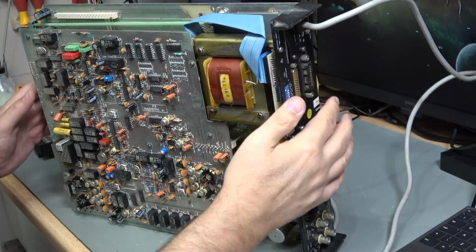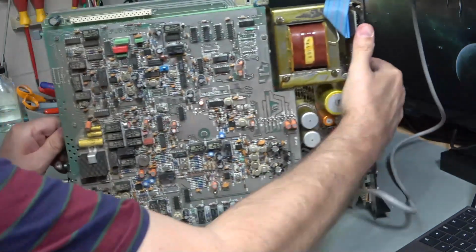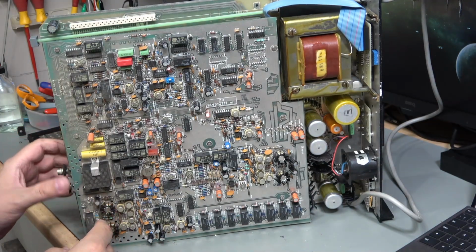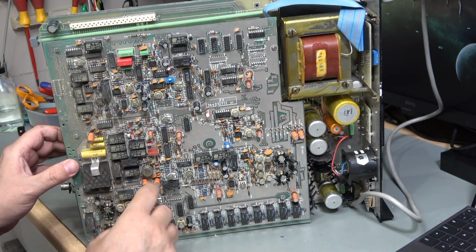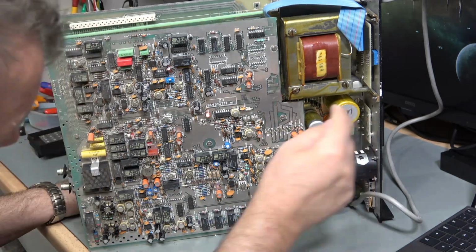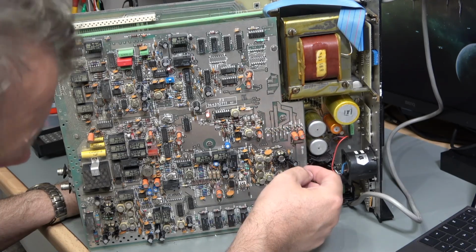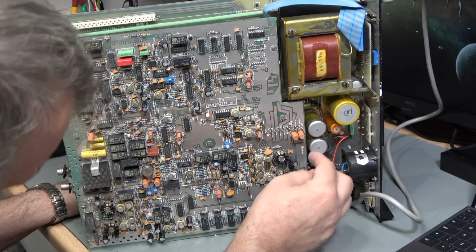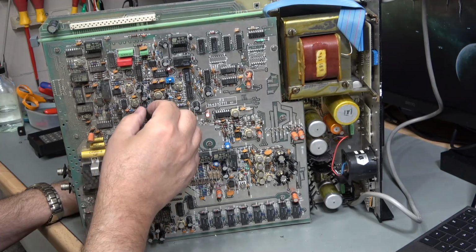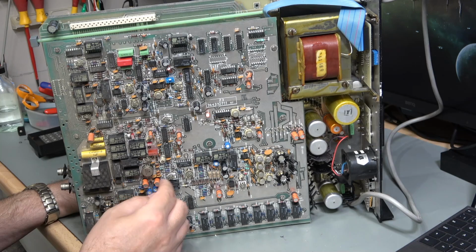Everything else looks physically okay. I'm not really seeing any issues at all. The usual dust, which I will blow out with compressed air in a bit. A lot of relays on here. There's also a lot of adjustment points. We do have a useful point here for me to check all the voltages, so that's great. I will do that. All of these capacitors around here, on here, they look absolutely fine. Truthfully, I think they may have been replaced at some point.